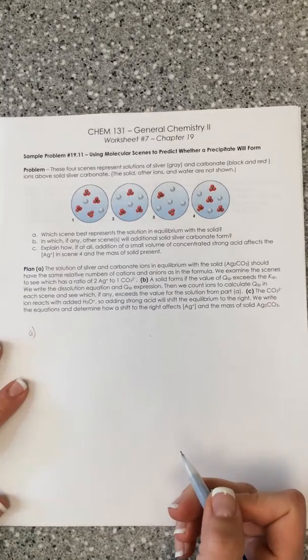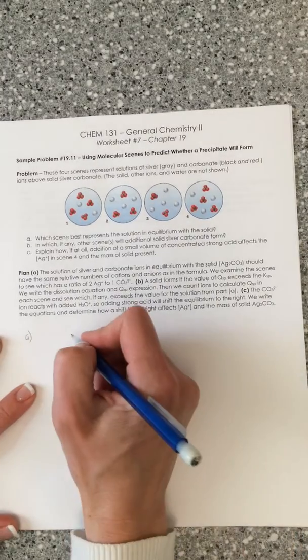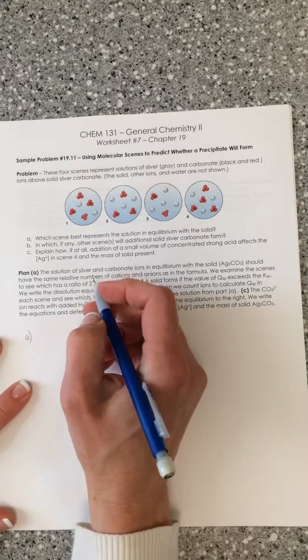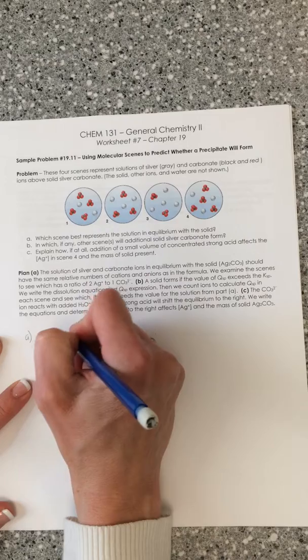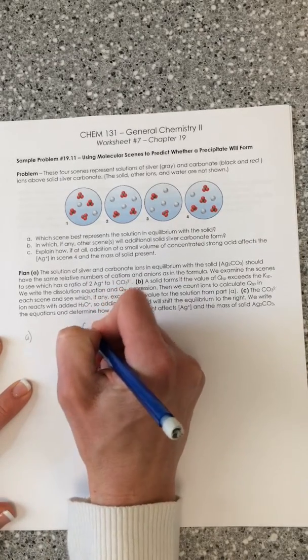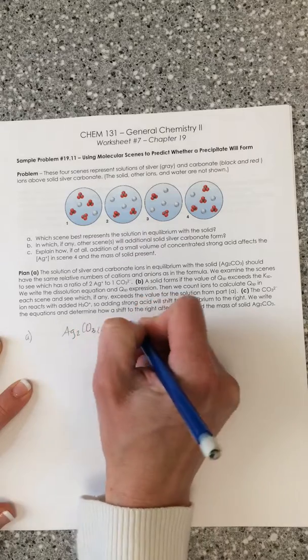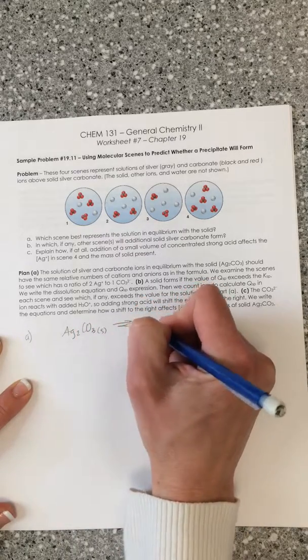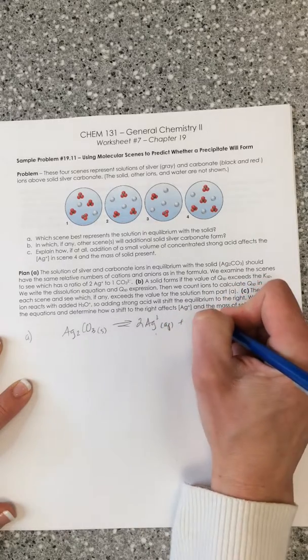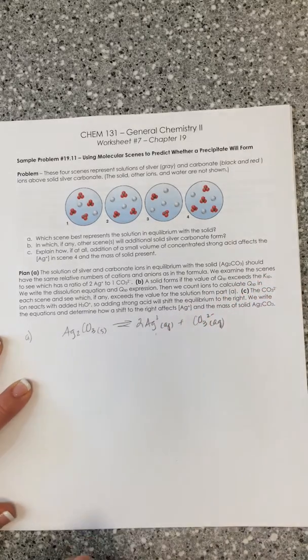So let's go ahead and write an equation so we can understand what's going on. Silver is Ag+, and carbonate is CO3 2-. To write an empirical formula, we're going to write Ag2CO3. That's going to dissociate to 2 silver ions plus 1 carbonate ion.